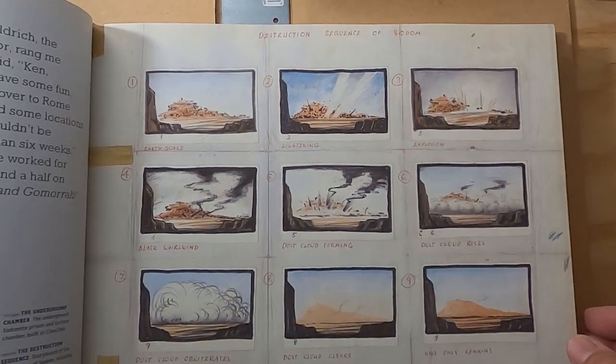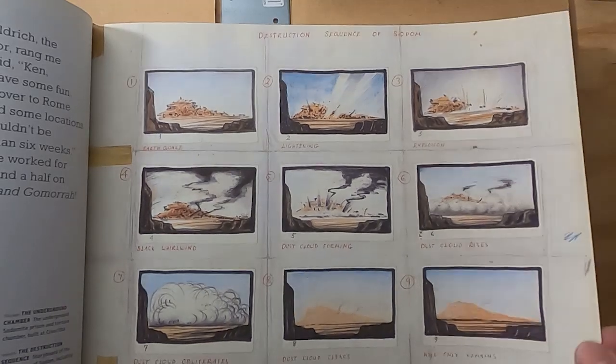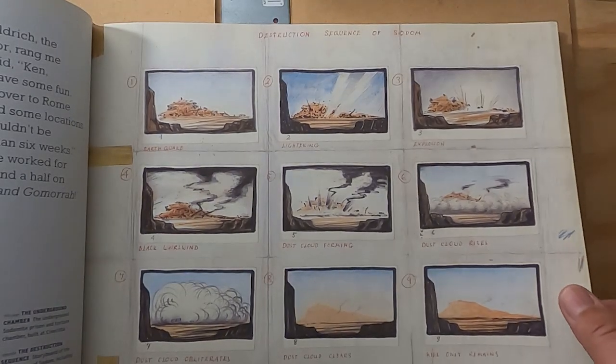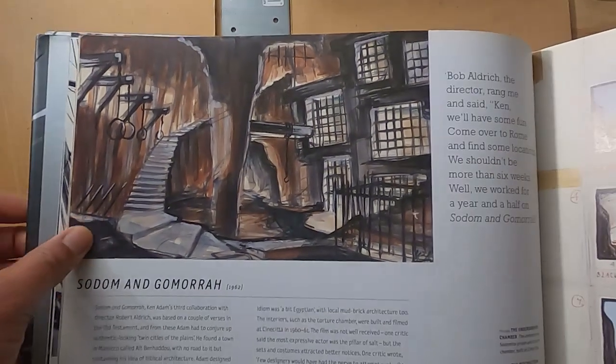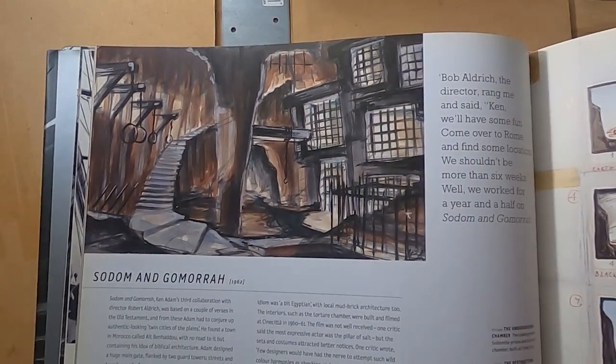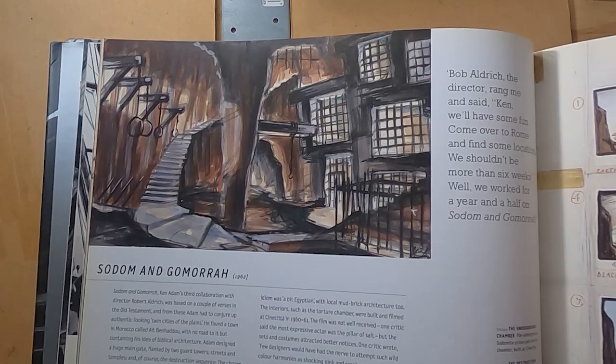It's a fascinating job to me that you get to do these little drawings and show them to the director and say, well, this is what I have in mind, and the guy can say, well, can you go in this direction instead? A film called Sodom and Gomorrah from '62.